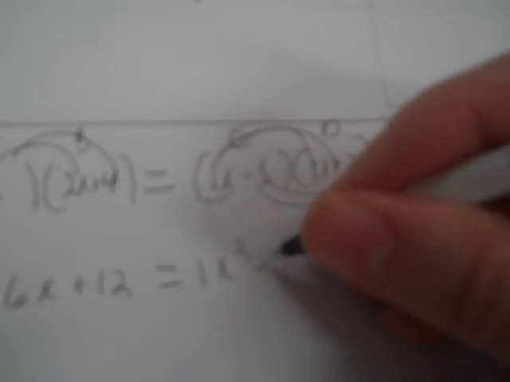Okay, now on the other side I need to FOIL. I need to take 1x times 1x. I'll put that there, 6x and 12. 1x times 1x, I got to take 1x times positive 2. I take negative 3 times 1x and negative 3 times 2. Okay, so that's 1x to the second, that's 2x, negative 3x, and negative 6. So I have 1x to the second. Add your x terms, that's negative 1x, and then negative 6.